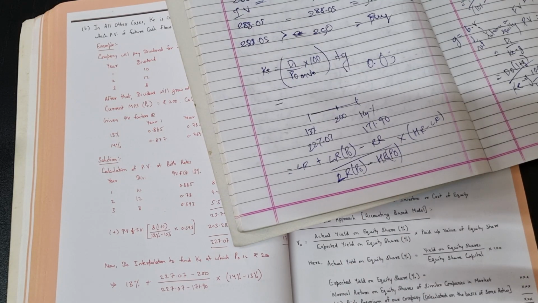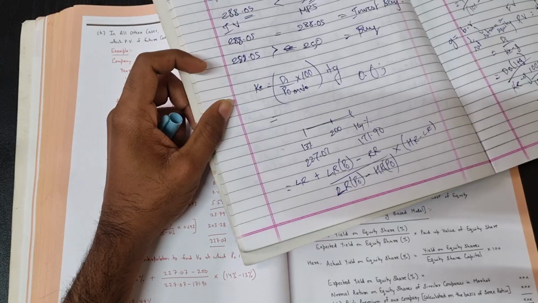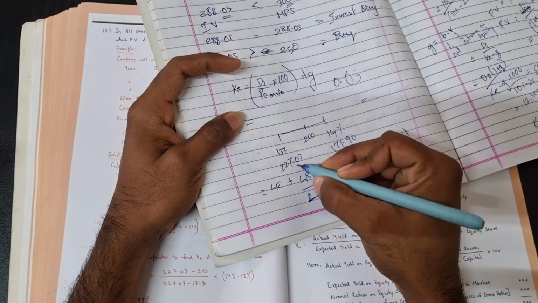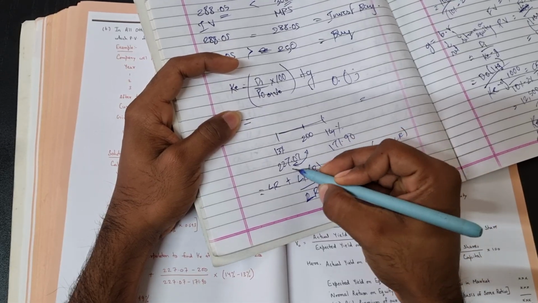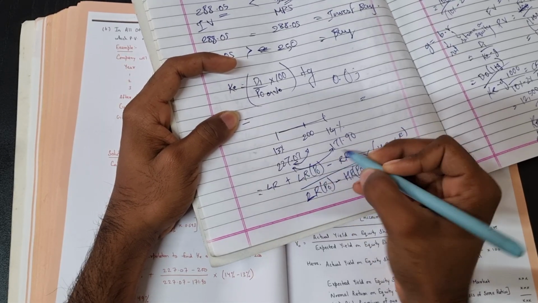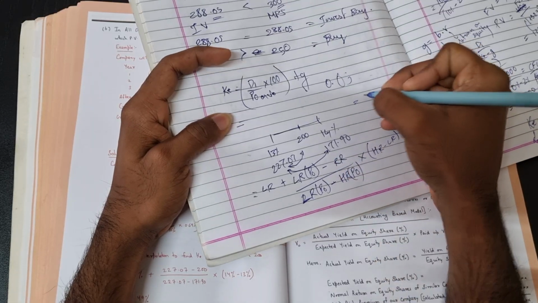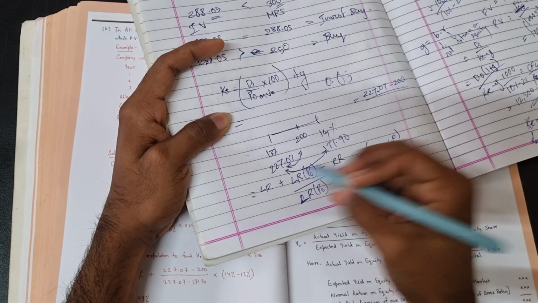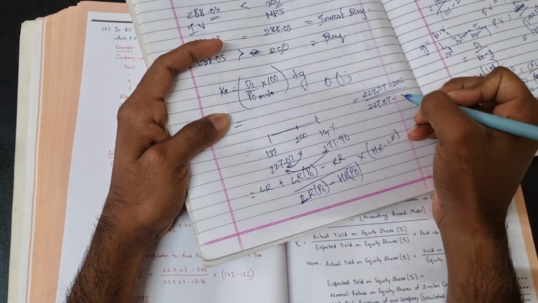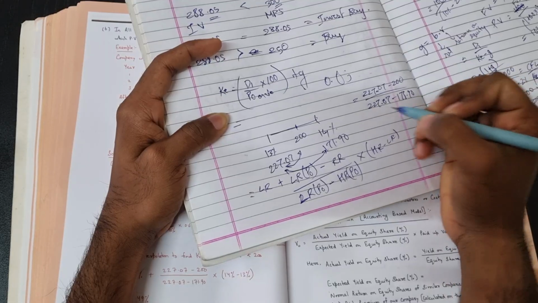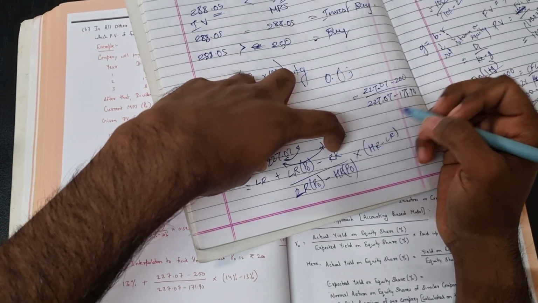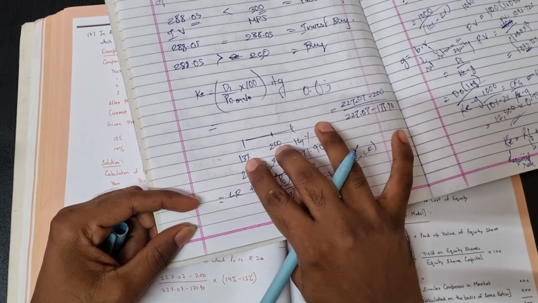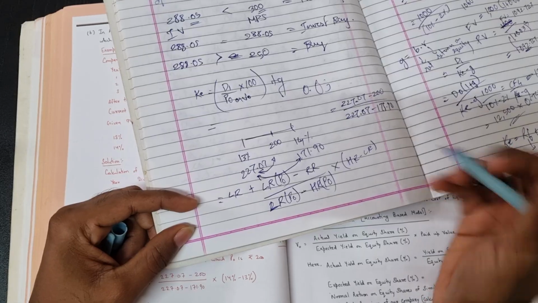But how is it derived? We'll just see the distance between this and this, and the distance between this, and we'll divide it. 227.07 minus 200, divided by 227.07 minus 171.90. This is just the unitary method: the total distance divided by this distance, understood?